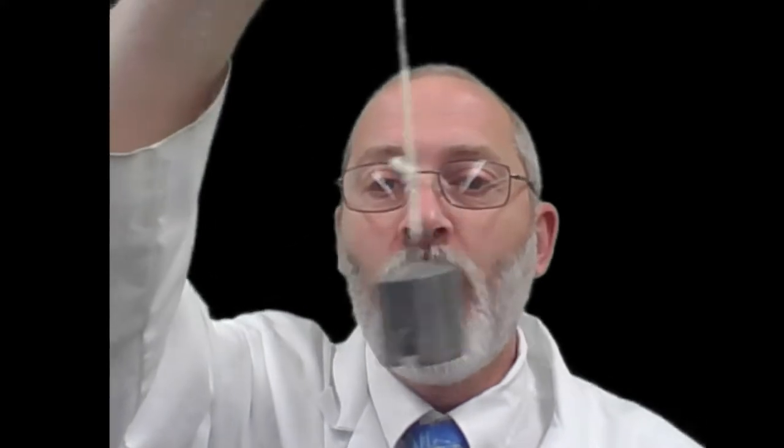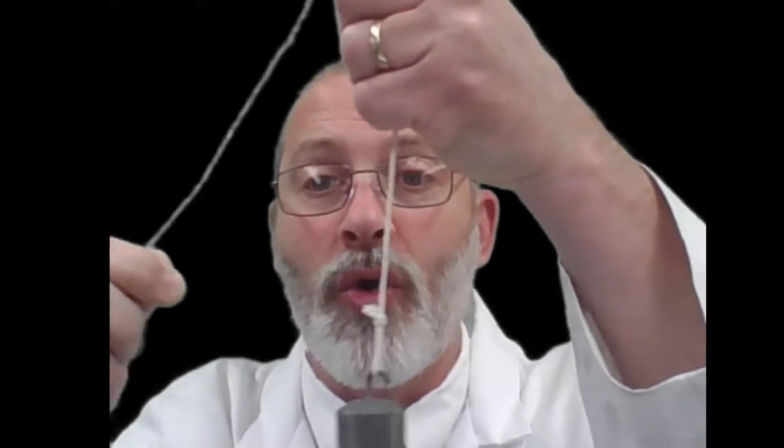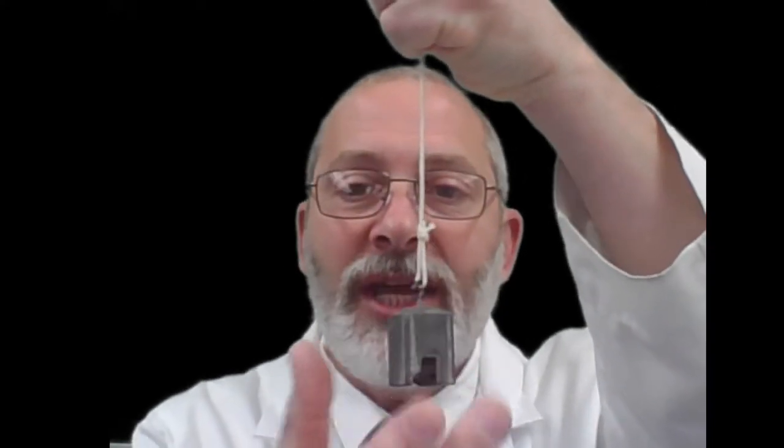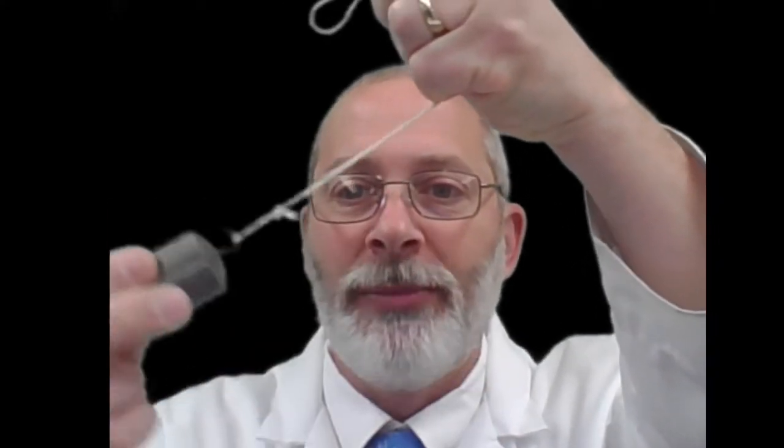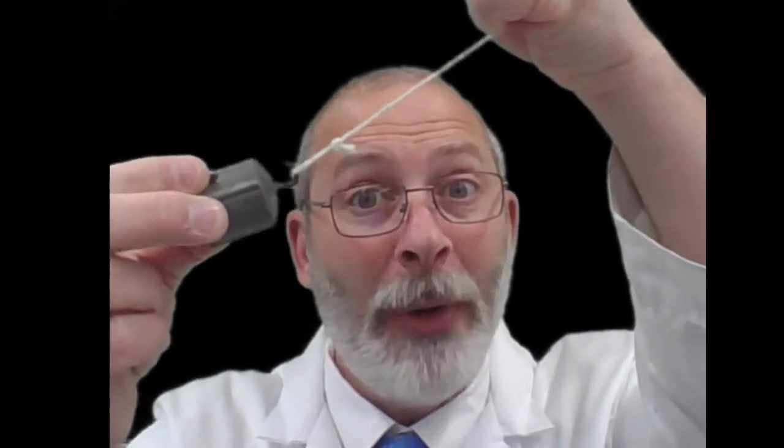Does anybody know what this is? This is a pendulum. A pendulum is simply some type of a mass attached to a string, a cord, a wire, something that it can hang from. And if you take the mass of a pendulum and you lift it up, what's going to happen when you let go of it?